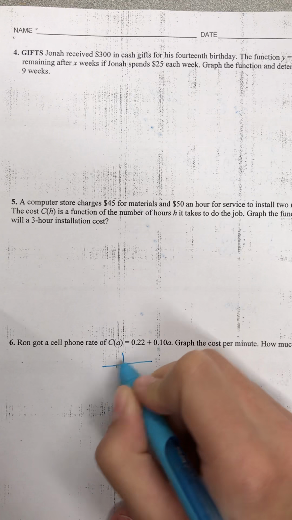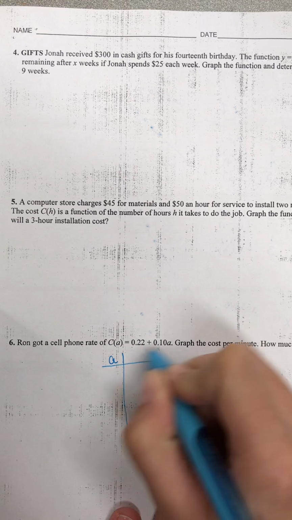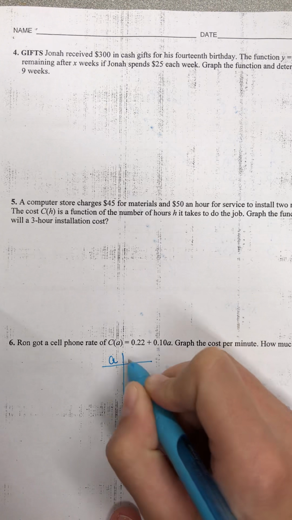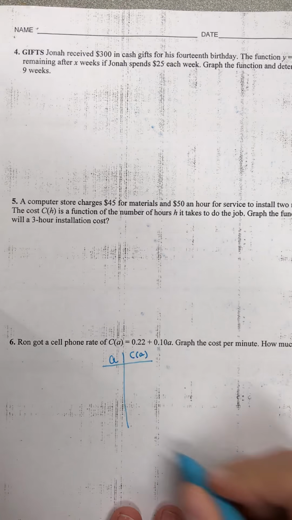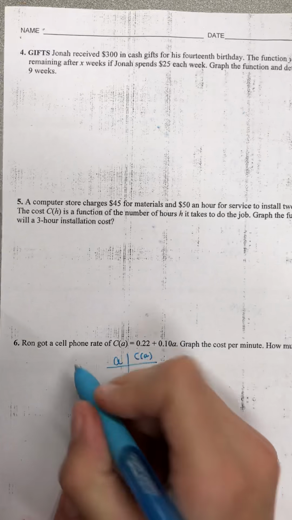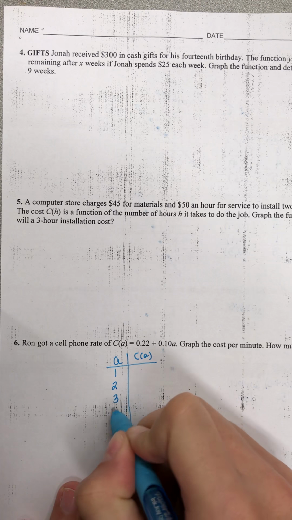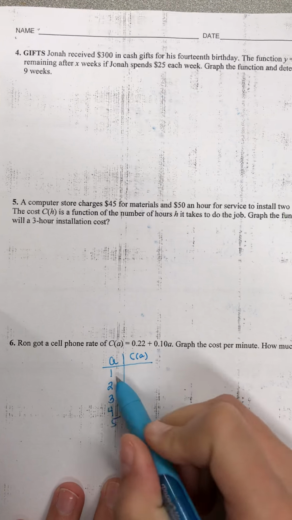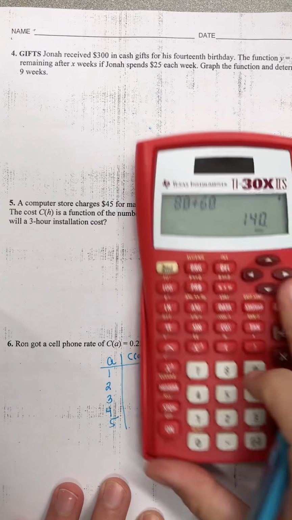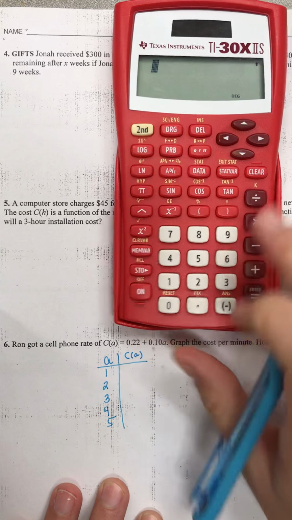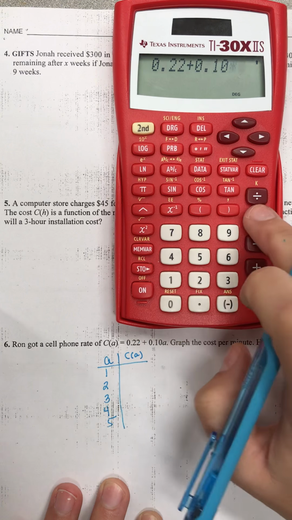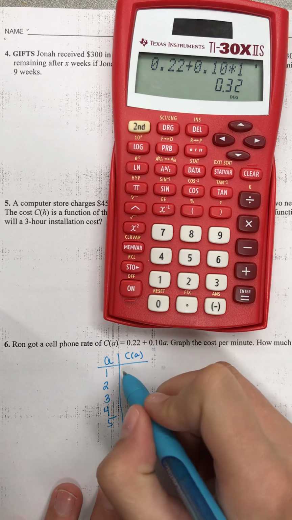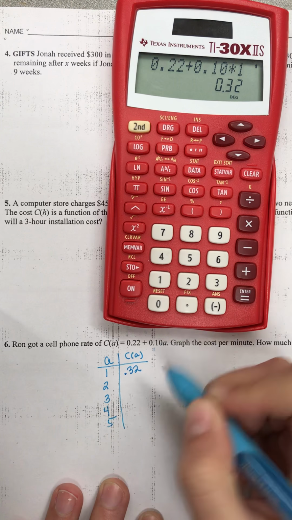I'm going to let my x values be A, because the A is the variable in the equation, and y is the C of A. Now, it wants me to choose values along the x-axis. So 1, 2, 3, 4, 5. If I plug 1 into my equation and I type into my calculator 0.22 plus 0.10 times 1, that gives me 32 cents.